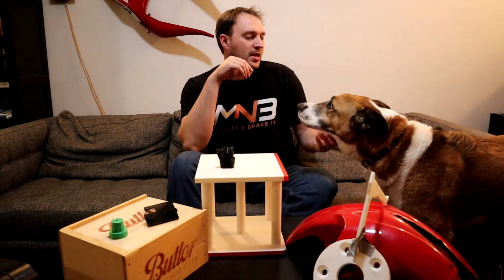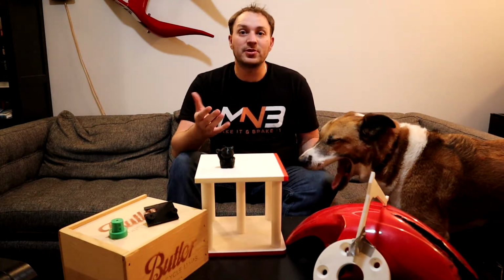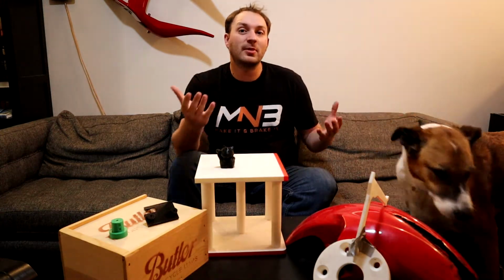Prototyping has a lot of uses in motorsports because we're doing stuff with cars that they weren't originally designed for, so we have to come up with new parts.